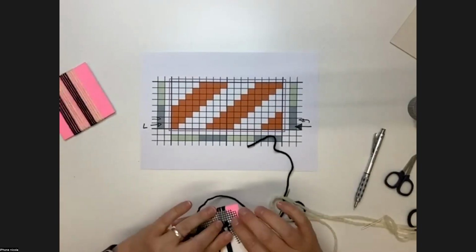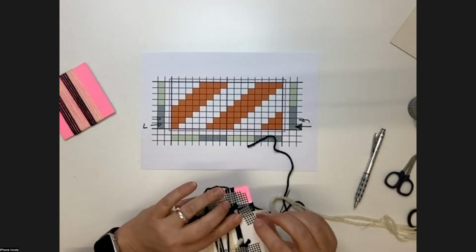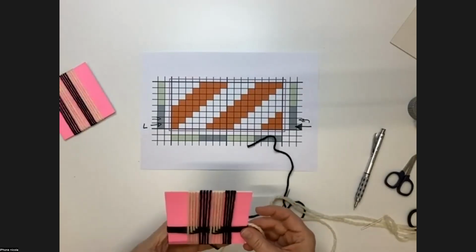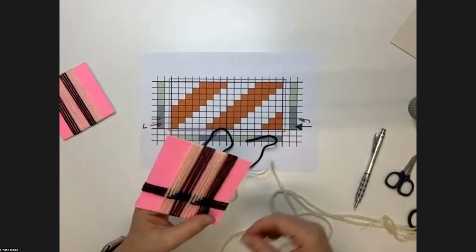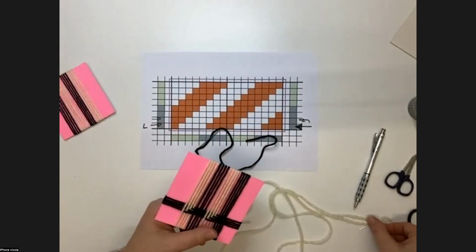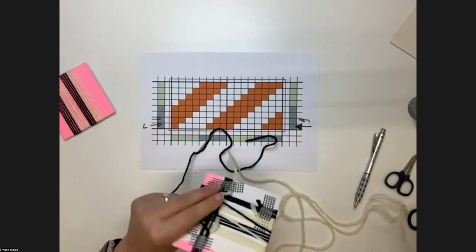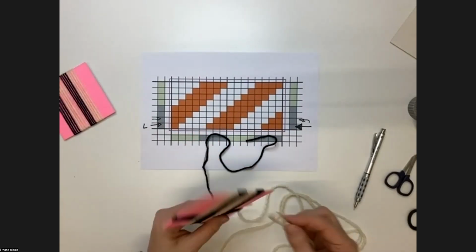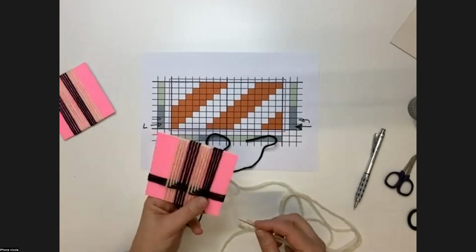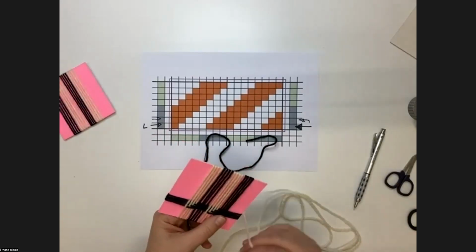So I've used my lovely checkered gridded washi tape as well. I do like a good grid, but also I thought it's perfect for weaving, and you can see exactly how I'm doing it. I could do that in white and it'd be more disguised.